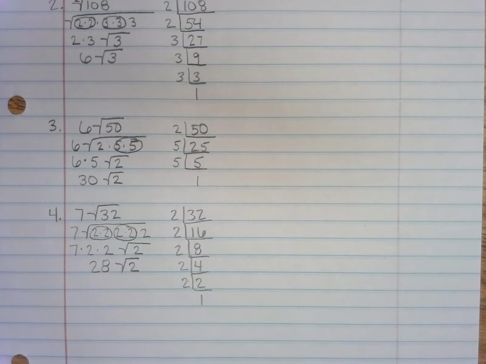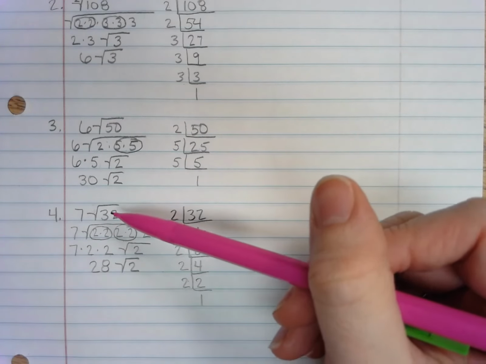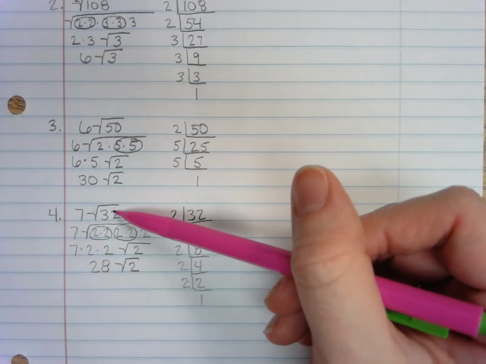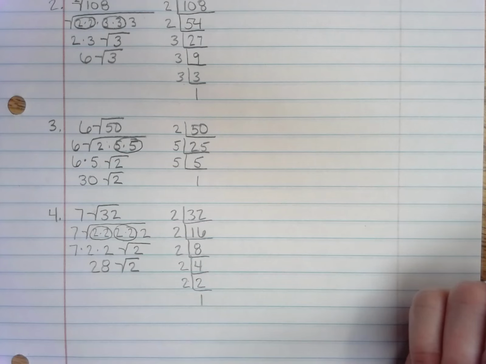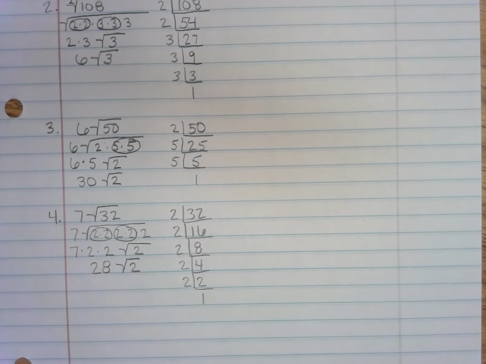Again, just as with the last ones, we can check this in the calculator. It does not have to be a graphing calculator, just any calculator. 7 square root of 32, and 28 square root of 2, seeing that those do match, and so you can assume that you've simplified correctly.